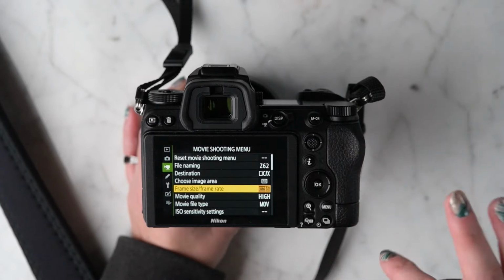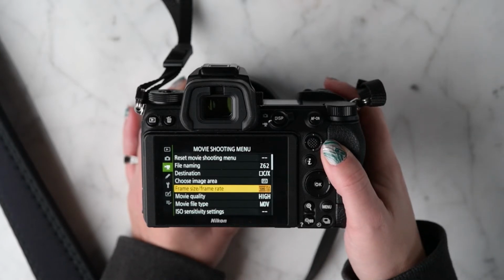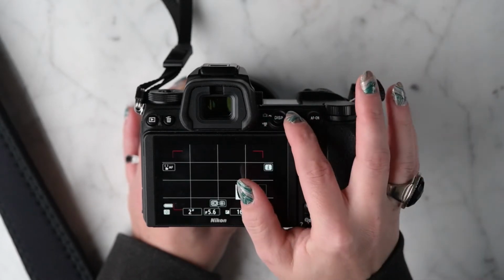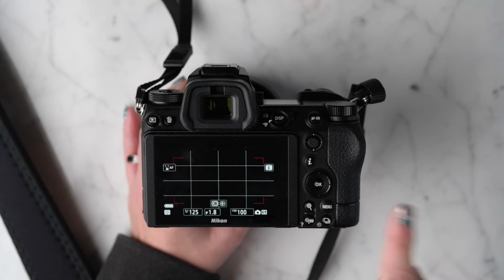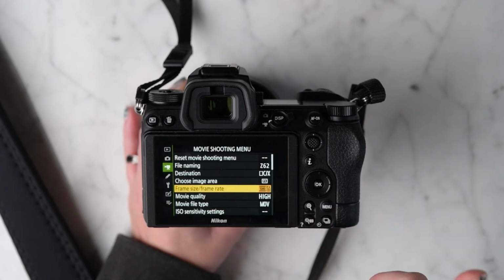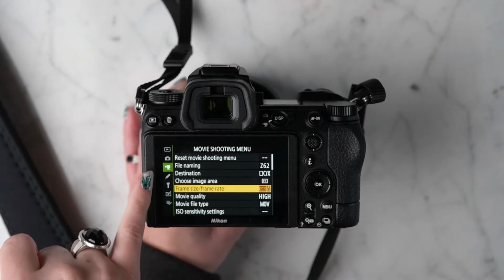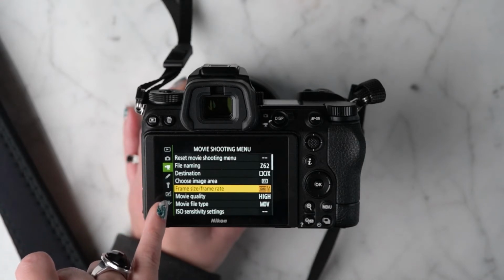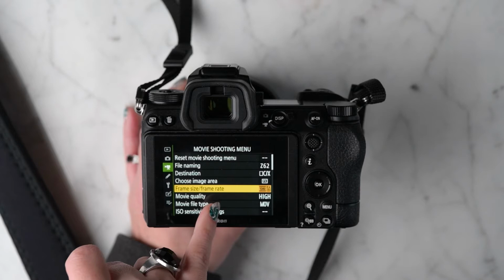Okay, so now let's just jump right in. So the first thing that we need to do is, if you have it switched to the camera, you're going to switch it to the video. Then we're going to hit menu and go into the menu. We're going to go over to the video camera and we are going down to frame size, frame rate.